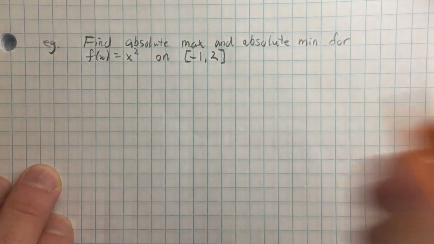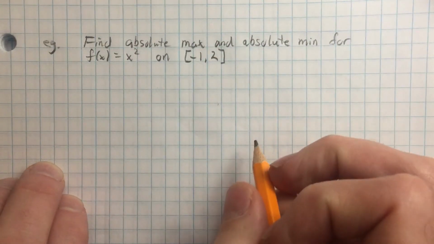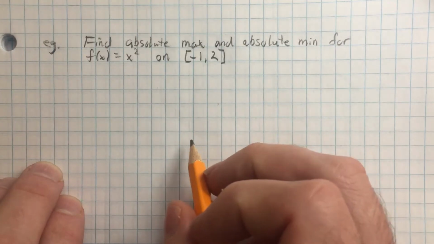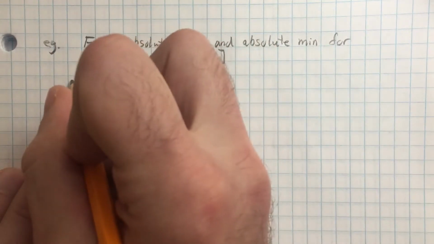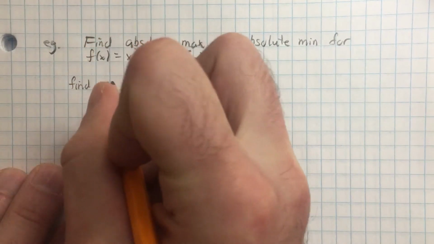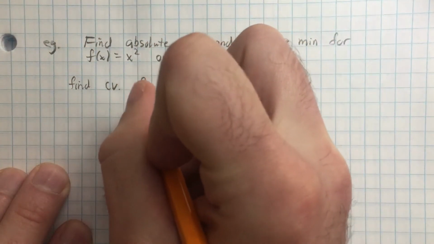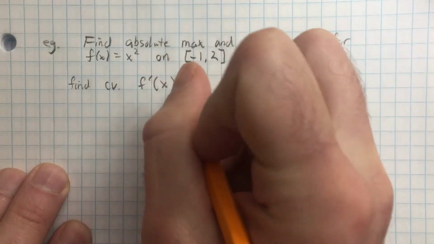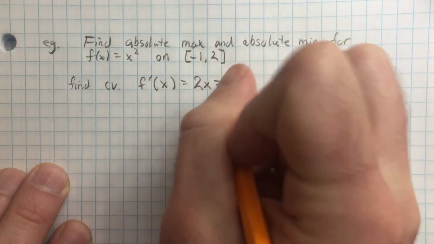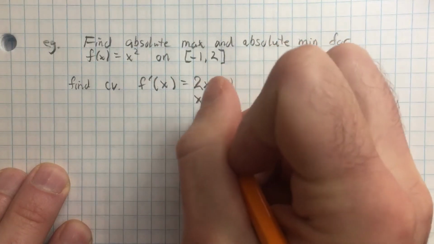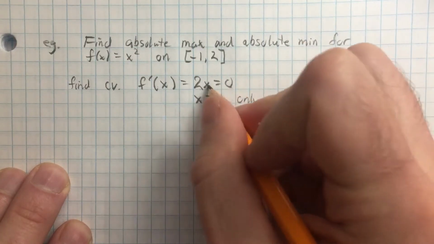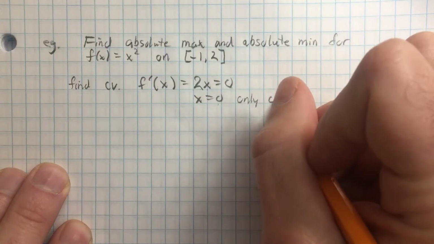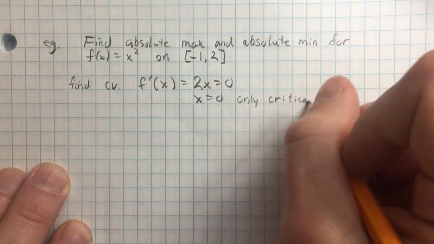Okay. All right, so according to what I said a moment ago, I should search for critical values and I should check endpoints. So find critical values. I'll take the derivative and set it equal to 0. Looks like there's just x equals 0 is the only critical value, right? If 2x equals 0, then x equals 0. Only critical value.